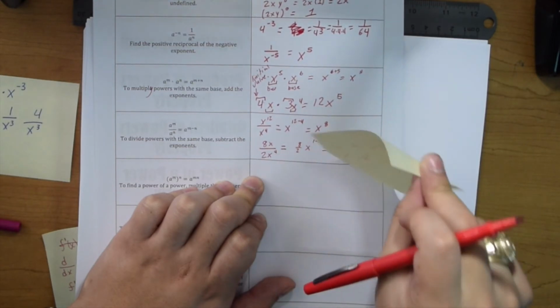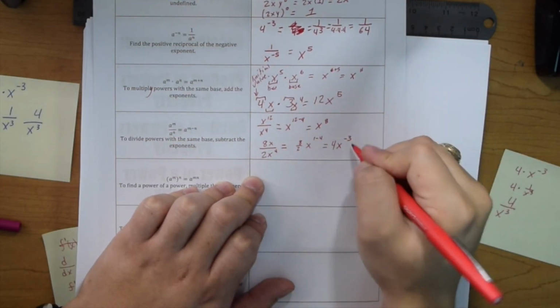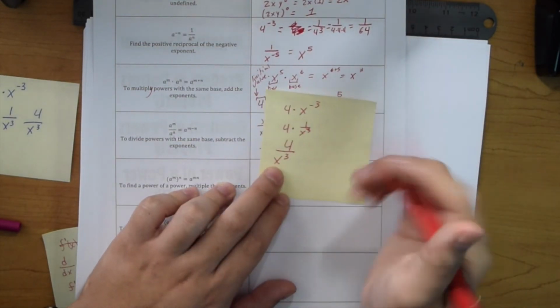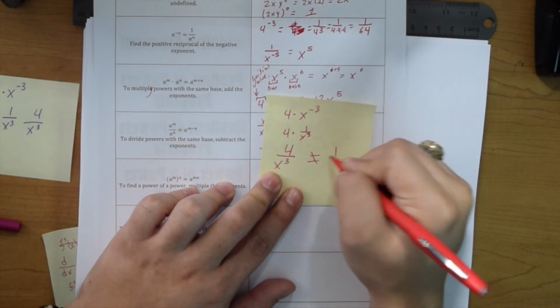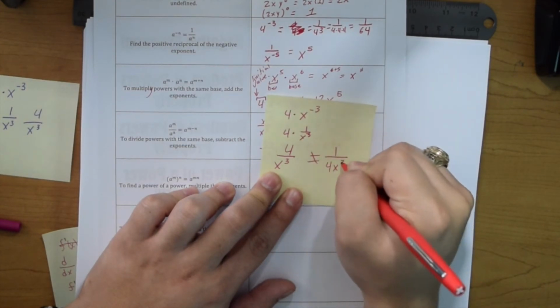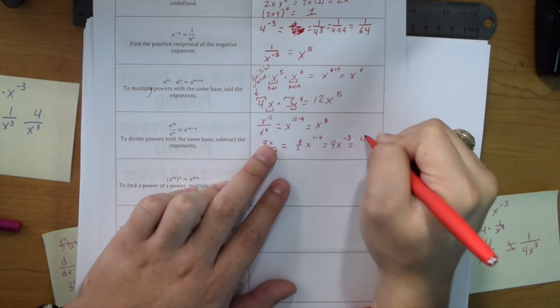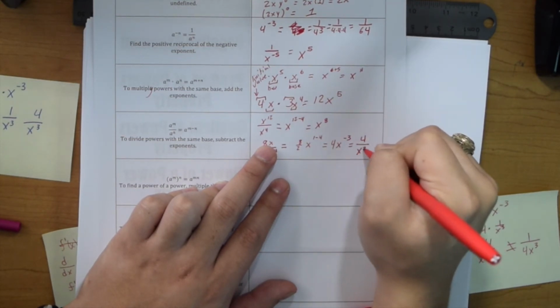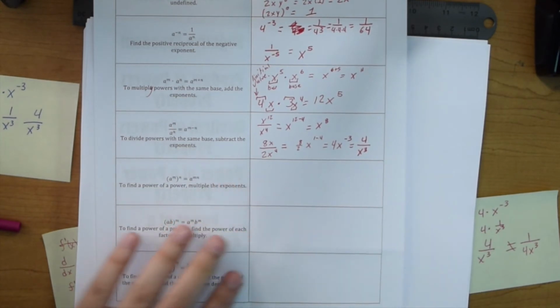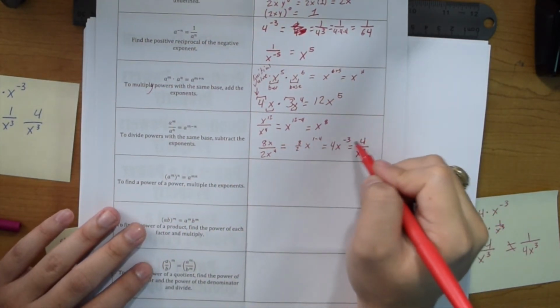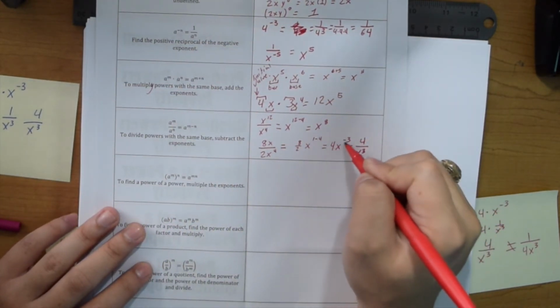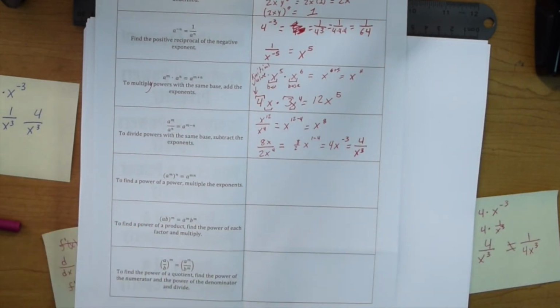So I want to make sure that everybody's very clear that this is not going to equal 1 over 4x to the 3rd power. This is going to give you 4 over x to the 3rd power. Because remember, 4 is your initial value and x is your base. x is what you're raising to the negative 3 power.